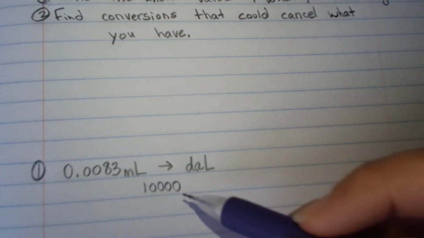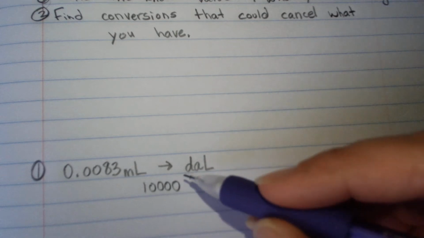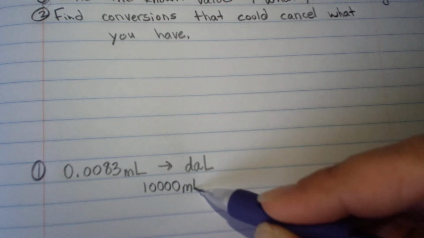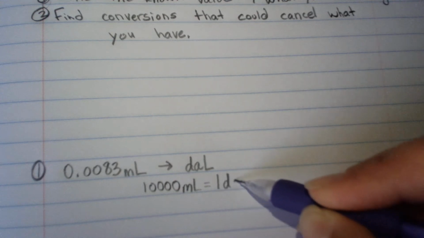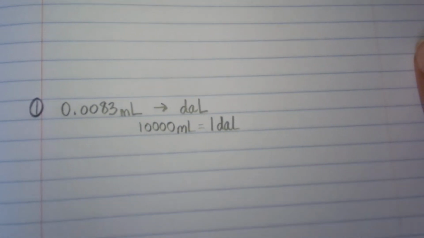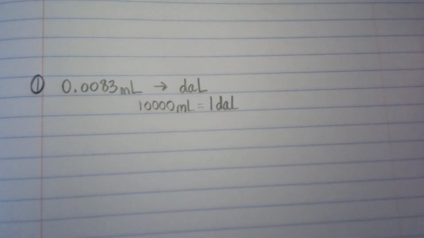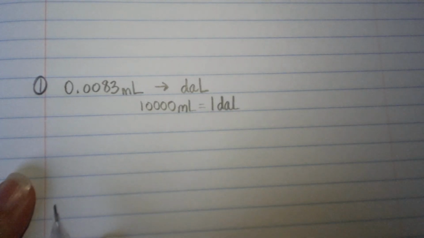So it's going to take whatever your number from your steps, 10,000 in this case, 10,000 of the small one, 10,000 milliliters to equal 1 deciliter. Okay. So we're going to go through both ways, and that way you can see the difference. But let's just start with the conversion factor way.